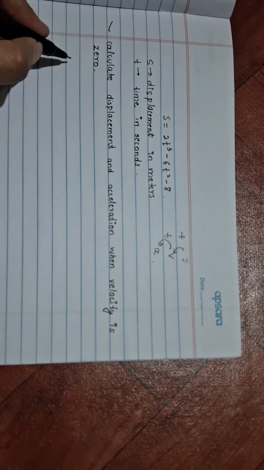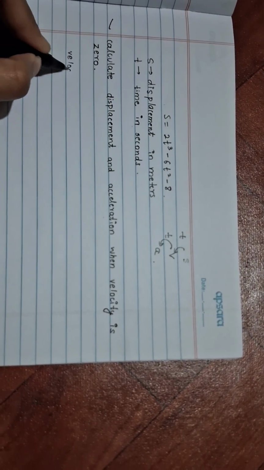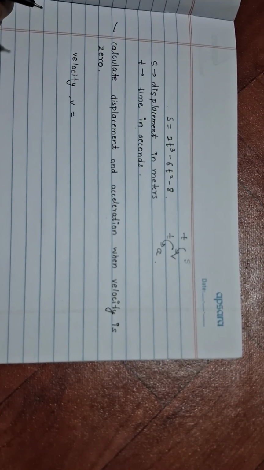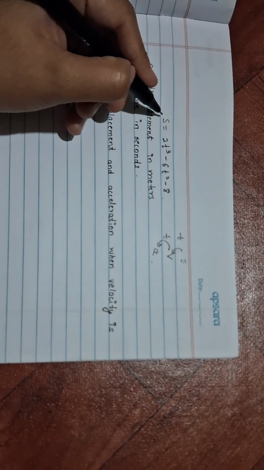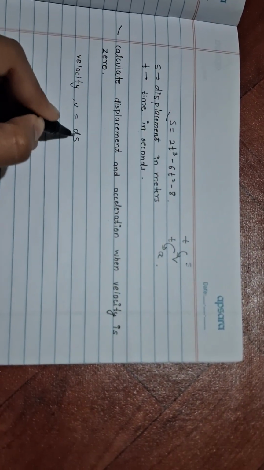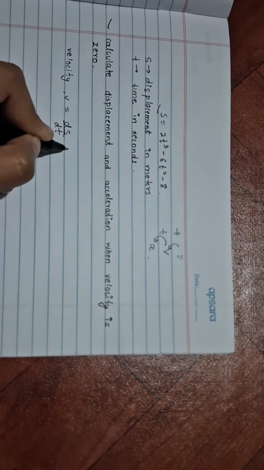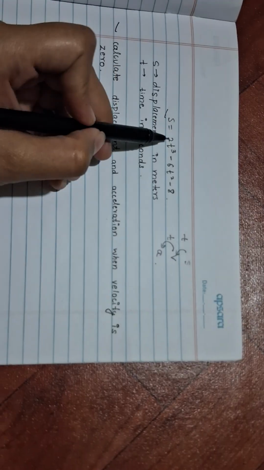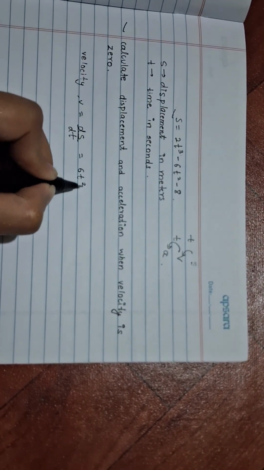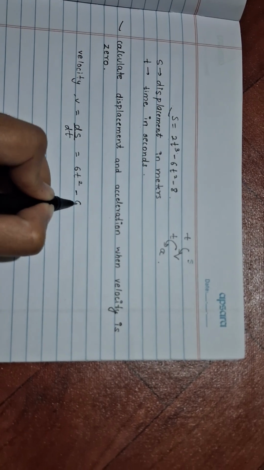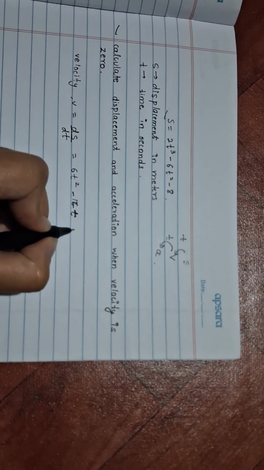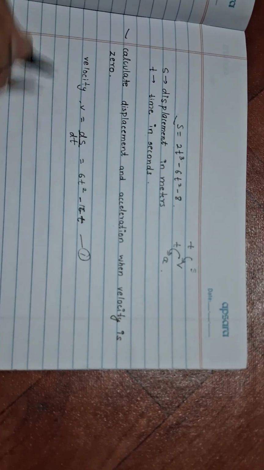So for velocity, we can find it by simply differentiating our displacement, that is ds/dt. That would be nothing but 2t³ differentiated gives 6t² minus 12t. Now this is our equation 1 for velocity.